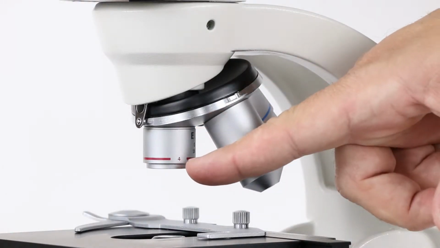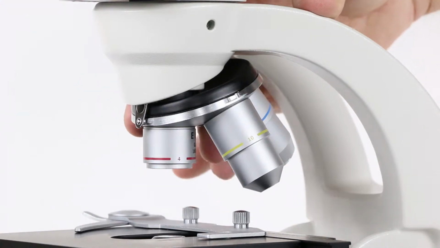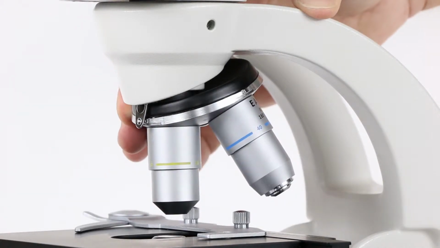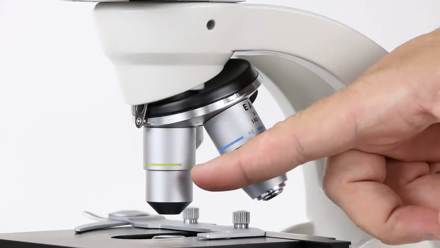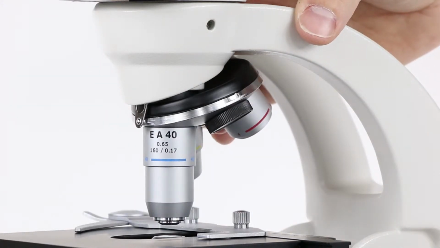The first lens here is called the scanning lens, and it has a magnification of 4x. Turn it to the next one, that's the low power lens, and it has a magnification of 10x. And turn it to the third lens here, that is the high power lens that has a magnification of 40x.